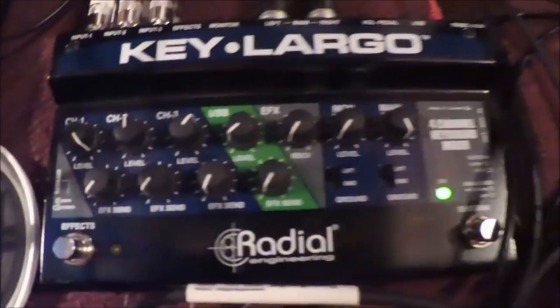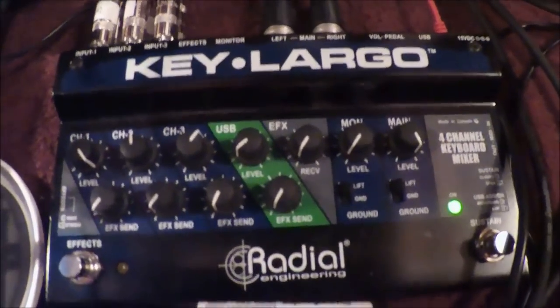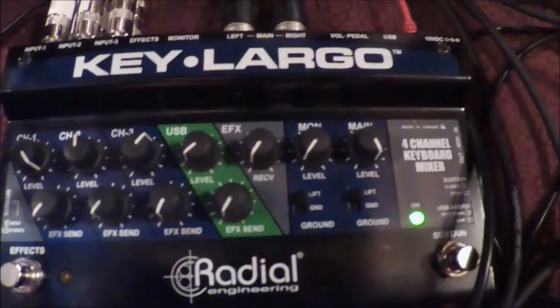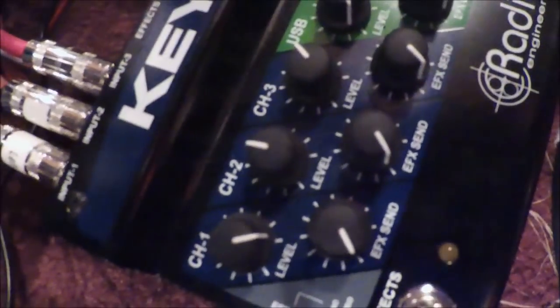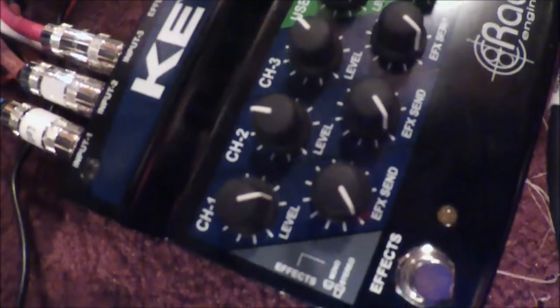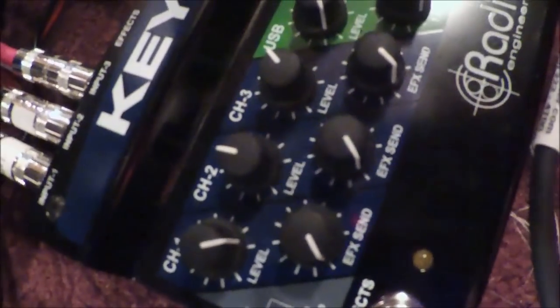All right, what do we got else on the floor? The Radial Key Largo 4-channel keyboard mixer. So let me tell you what I use this for. The audio signal coming out of my MOTU audio interface from the computer goes into channel 1. Channel 2 is the left and right signal from my Korg Kronos. So I can have that turned up, I can have that turned down, whatever I need.